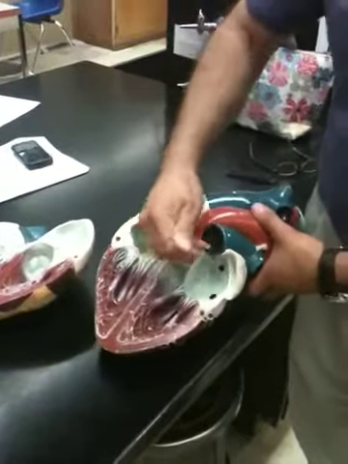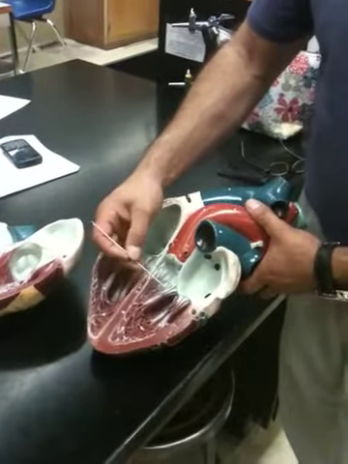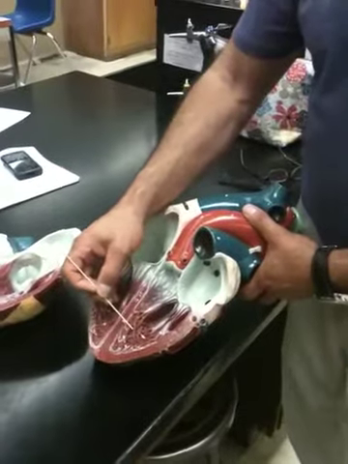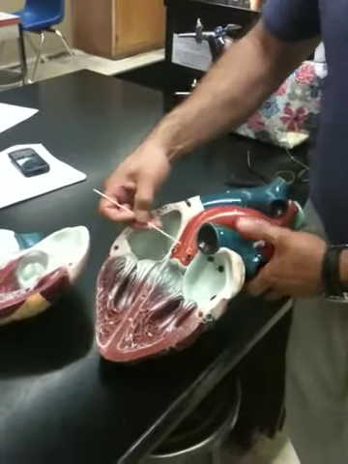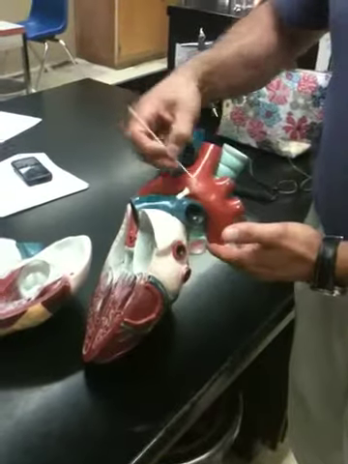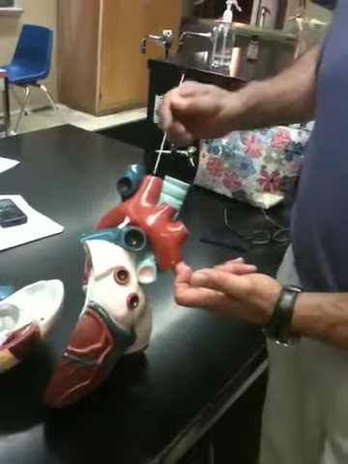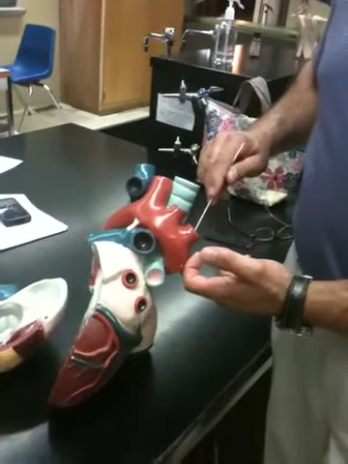From the left atrium, blood travels into the left ventricle, where you have, again, chordae tendineae, papillary muscles, and these are trabecular muscles. Blood travels through the aortic semilunar valve, to the ascending aorta, the arch of the aorta, the descending aorta, and then out through the brachiocephalic trunk, the left common carotid, and the left subclavian.